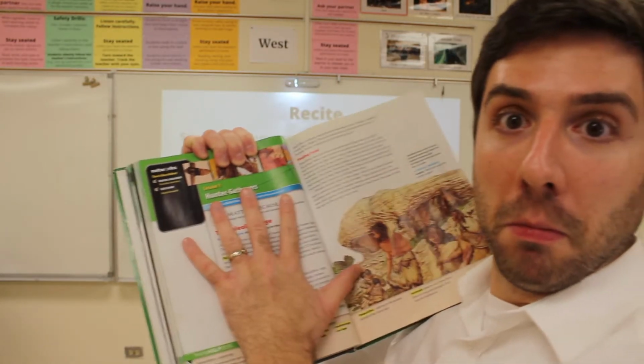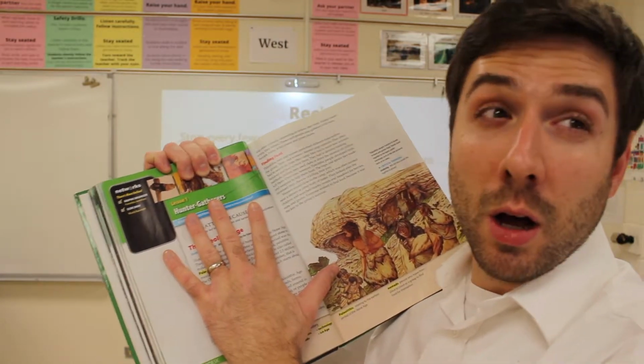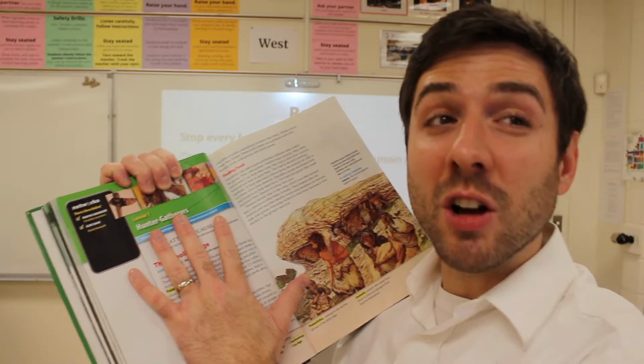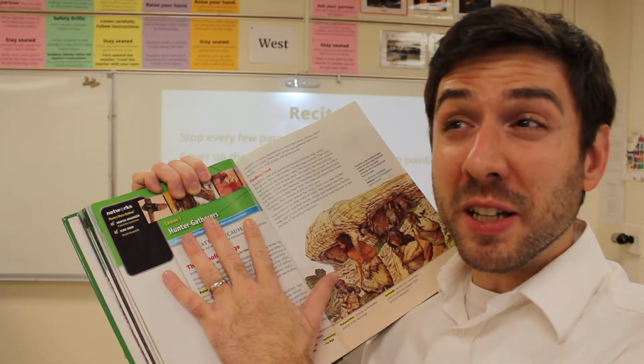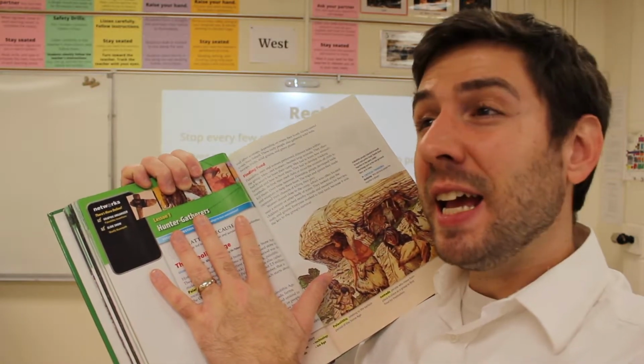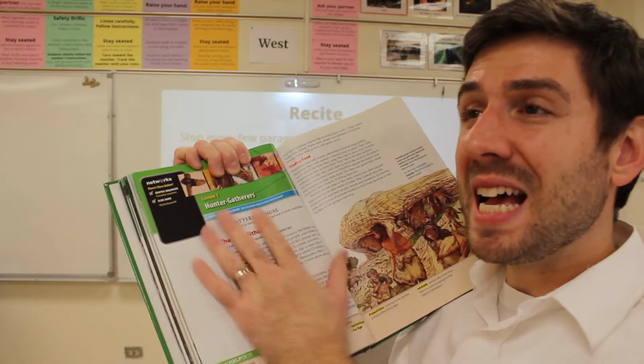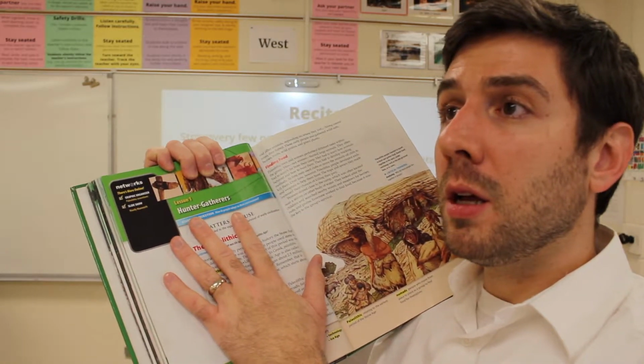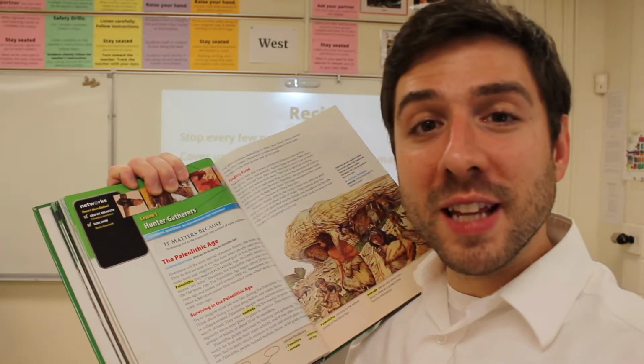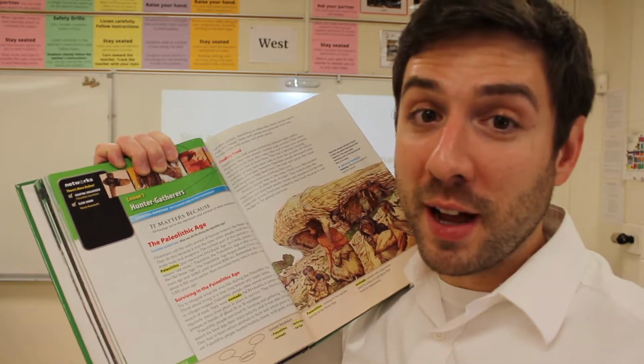So I just read this section, and it is about the word Paleolithic. It means old stone. They have an age called the Old Stone Age, and this took place from 2.5 million years ago to 8,000 BC. And during that time, I don't remember everything. I have to look back, which is fine.